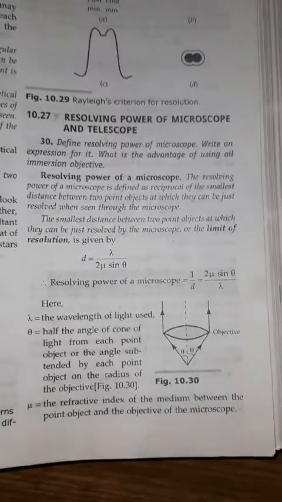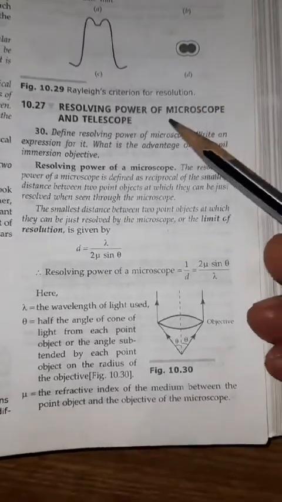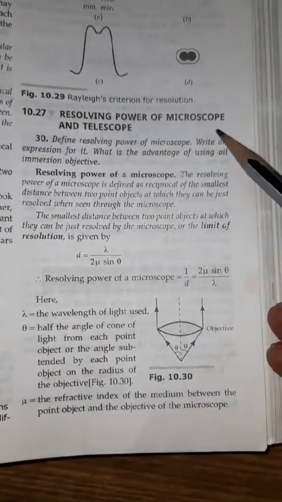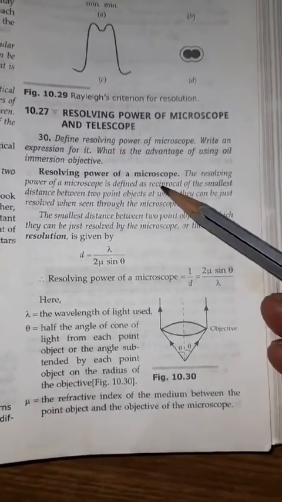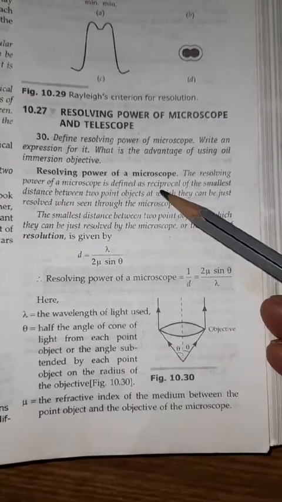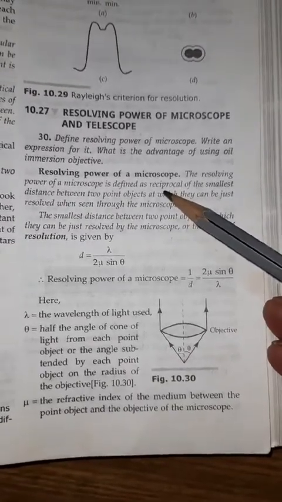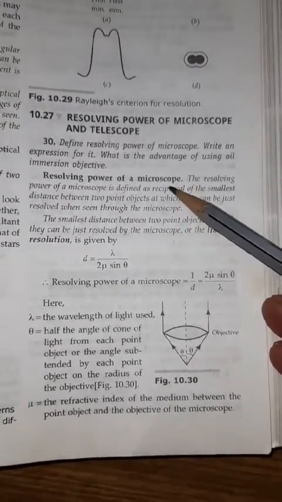So for convenience, I am telling you the resolving power of microscope and telescope here. First, I am telling you about the microscope. You know, a microscope is an optical instrument which is used to magnify the smallest objects nearby us. So this is called a microscope.